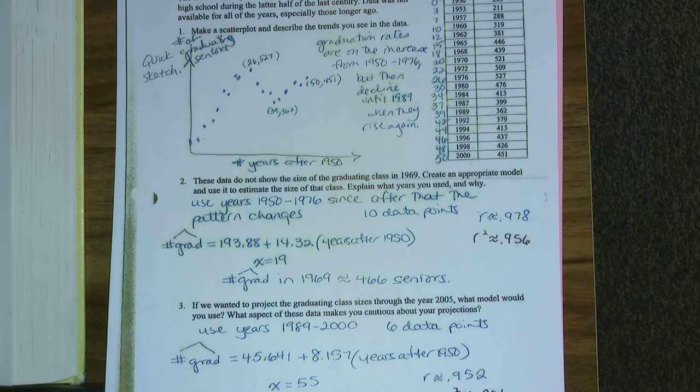So then, number 2, these data do not show the size of the graduating class in 1969. To make note the fact that it's skipped there. Create an appropriate model and use it to estimate the size of that class. Explain what years you used and why. So basically, you can do that, remember, on your calculator. It'll get you that equation that's there once you type all the stuff in.